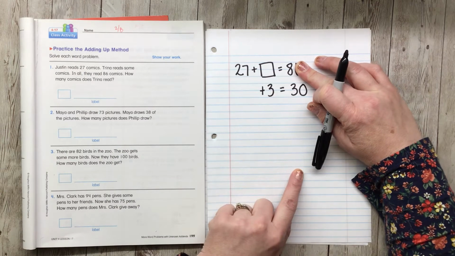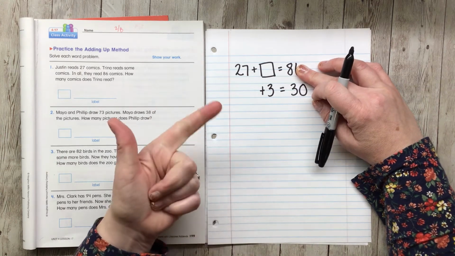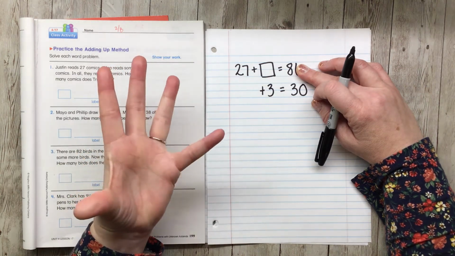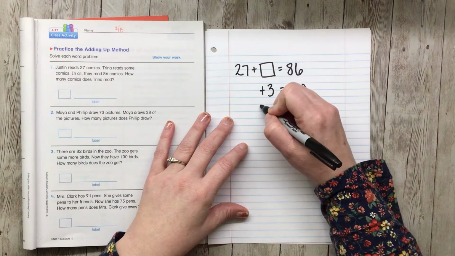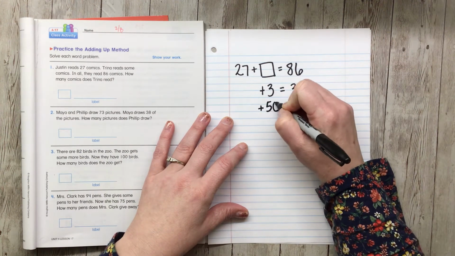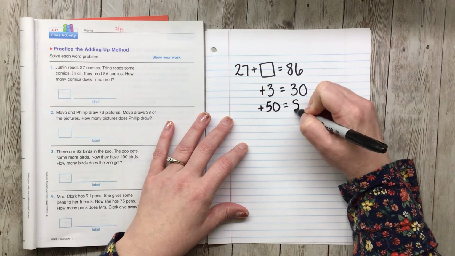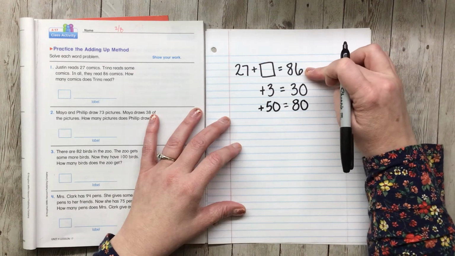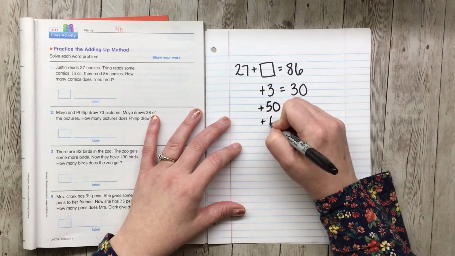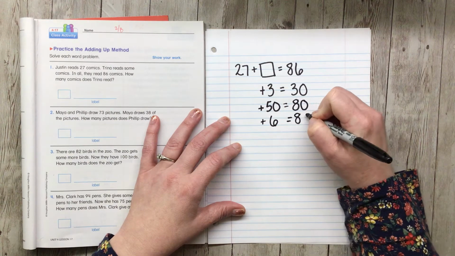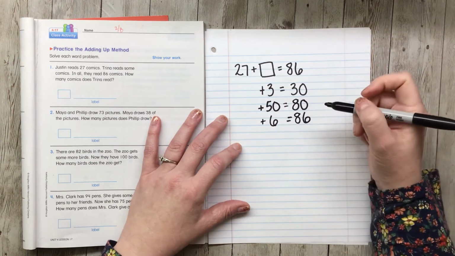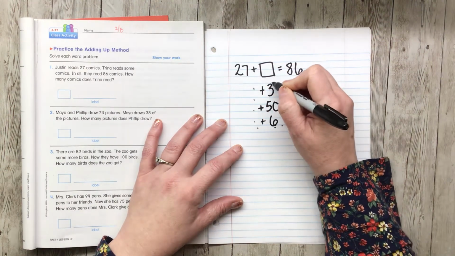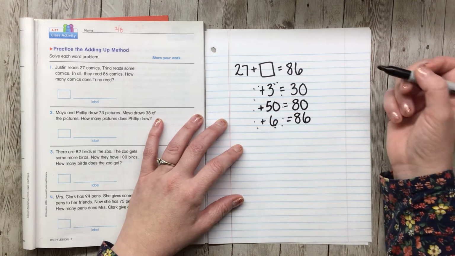So now we're going to get up to 80. So 30, 40, 50, 60, 70, 80. So that's 5 tens. 5 tens is 50. So we're going to go ahead and add 50. And now we are at 80. Lastly, we're going to go ahead and finish off those ones by adding 6 more, and that equals 86.